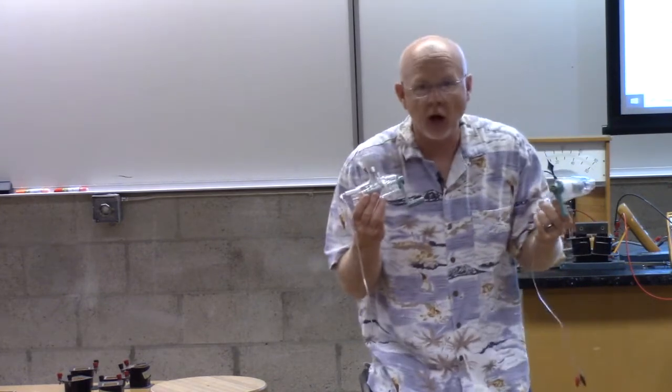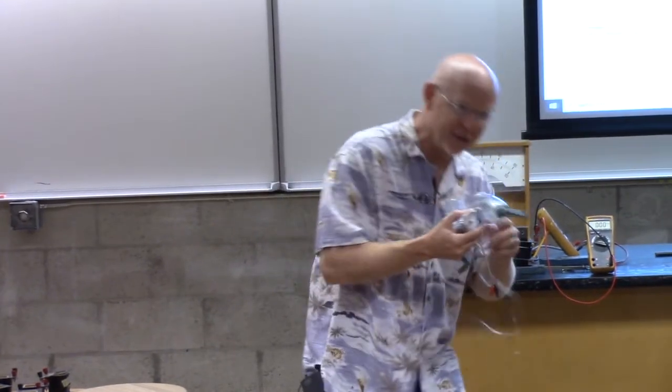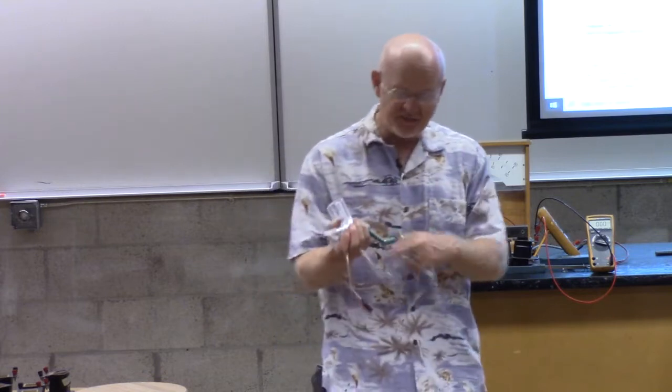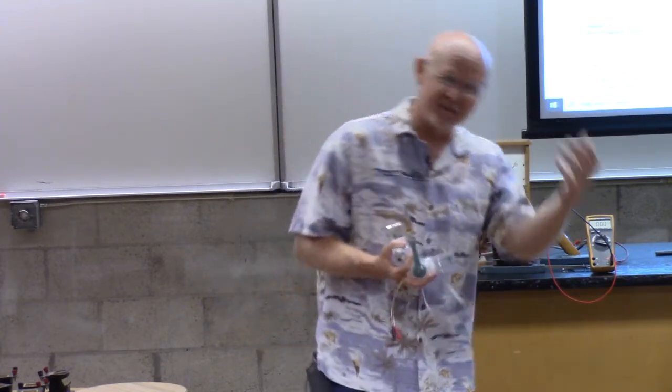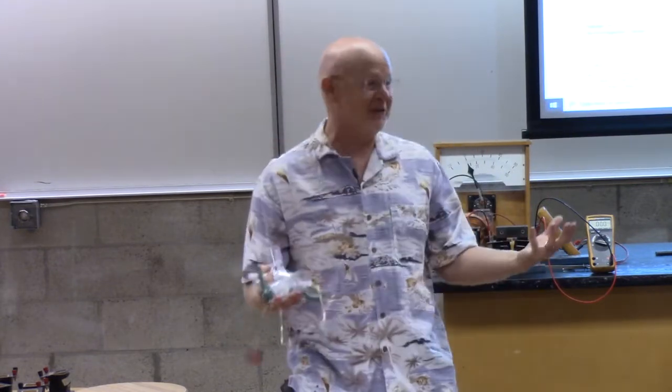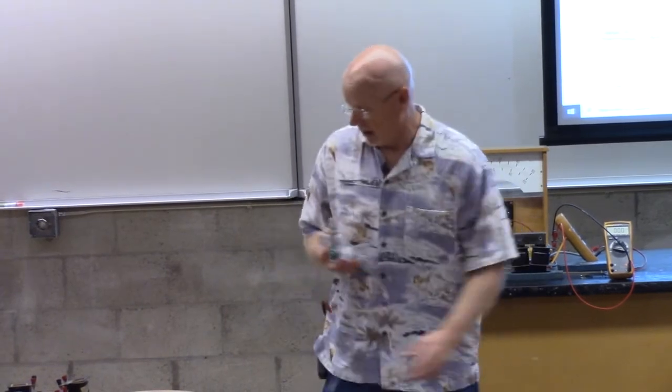And now I don't know what to call them. Do I call them motors? I call them generators. Because if I put electricity into it, it spins and it's a motor. On the other hand, if I spin it with my hand, I make electricity come out of it. So it's both a motor and a generator. It all depends on what I'm trying to do. And you can see that in kind of a neat way here.